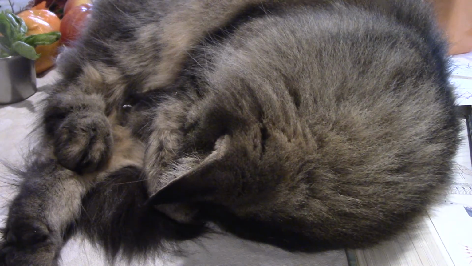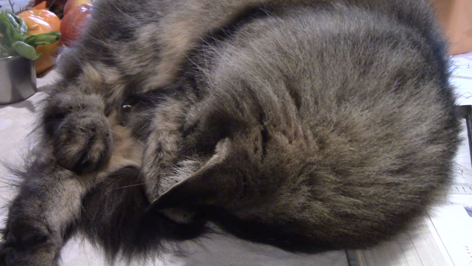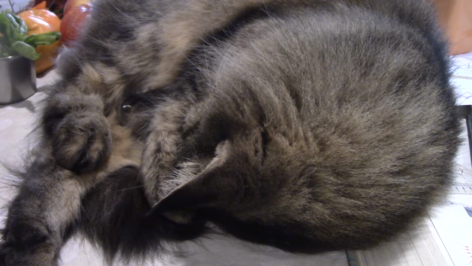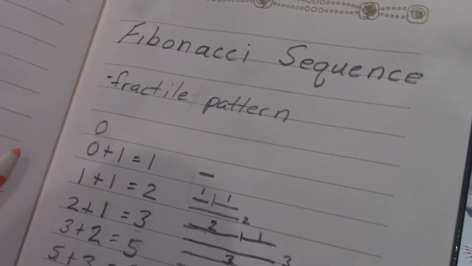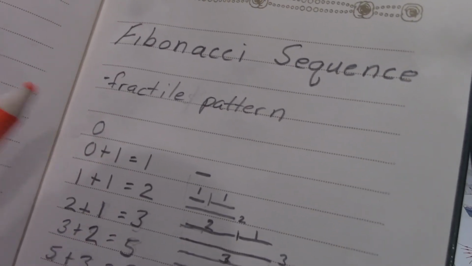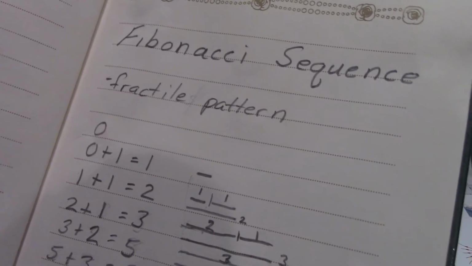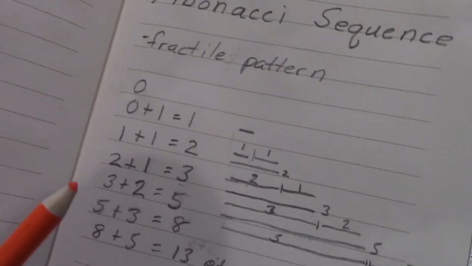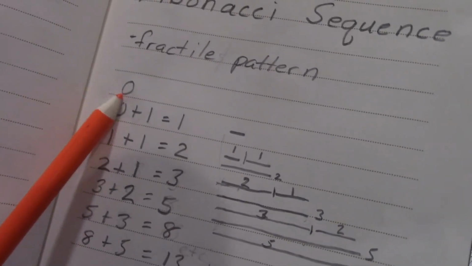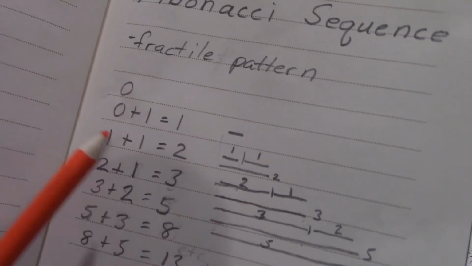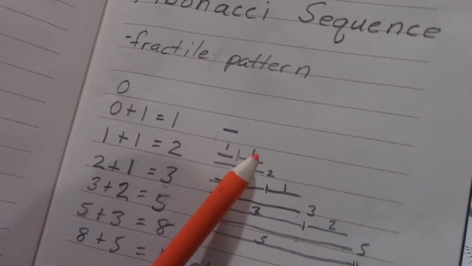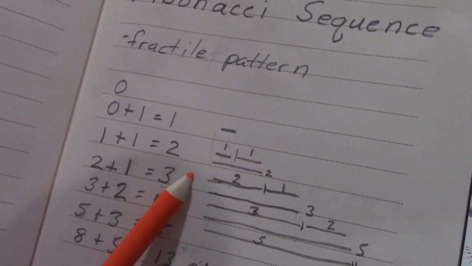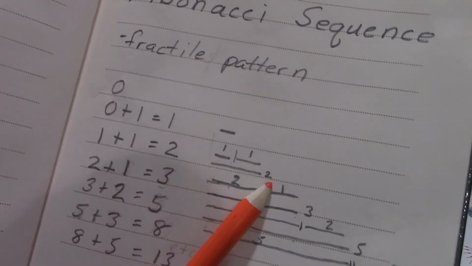So anyway, no video like this is going to be complete without the Fibonacci sequence. So here we go. And what is that? It's basically a fractal pattern, so it can either increase or decrease. Let's just start at the beginning. You start with a point, any point, and then you just add to it. Now you add these 2 points, which are the fractal, and you come up with the whole.